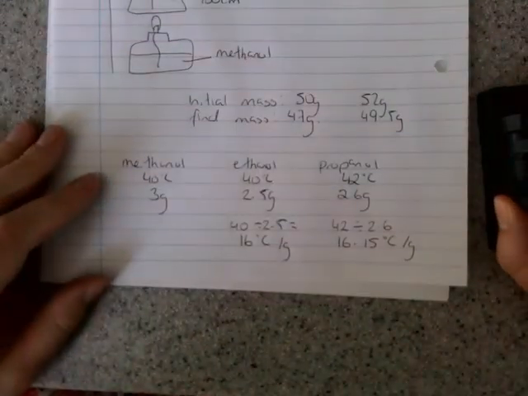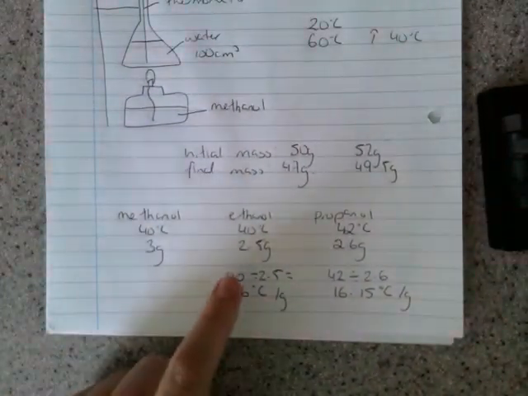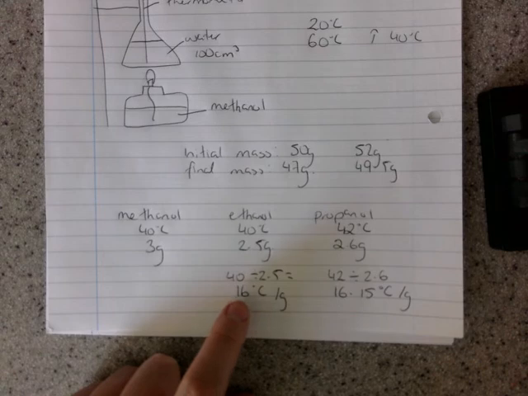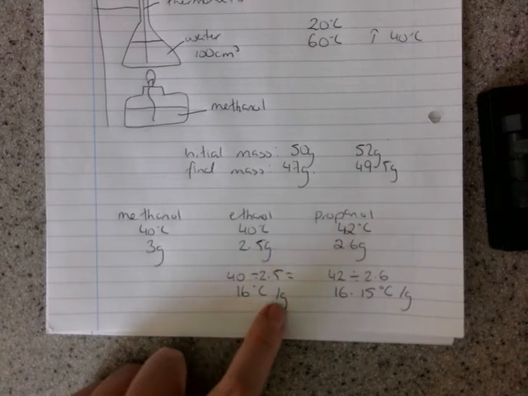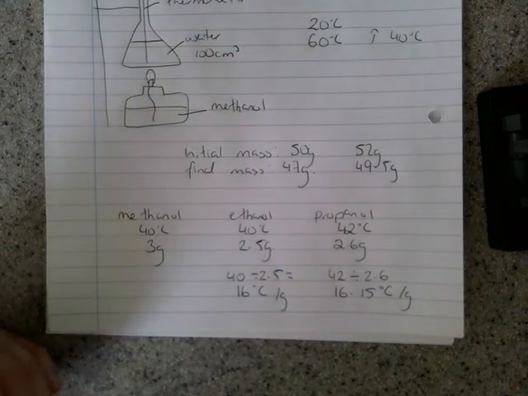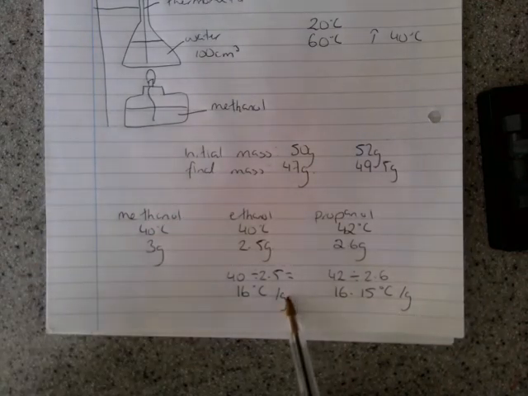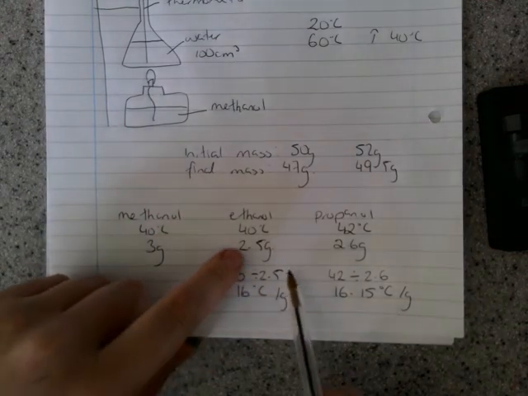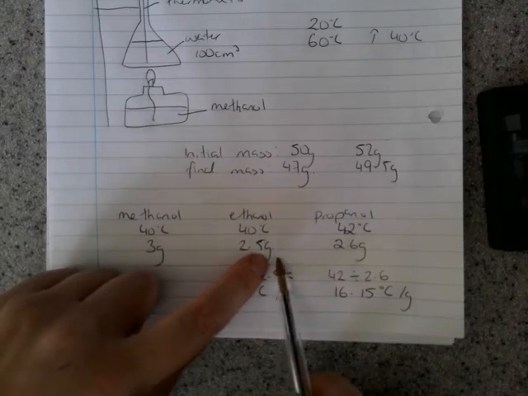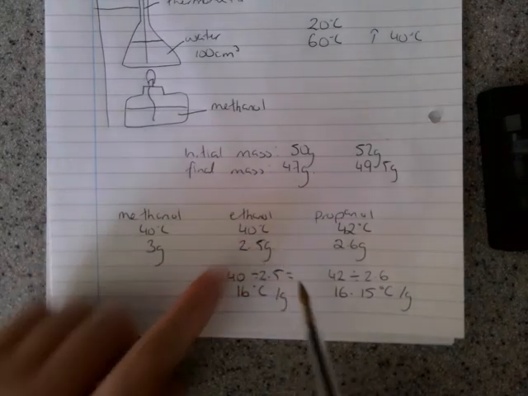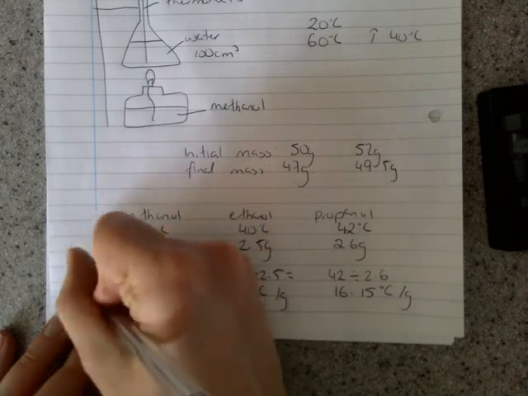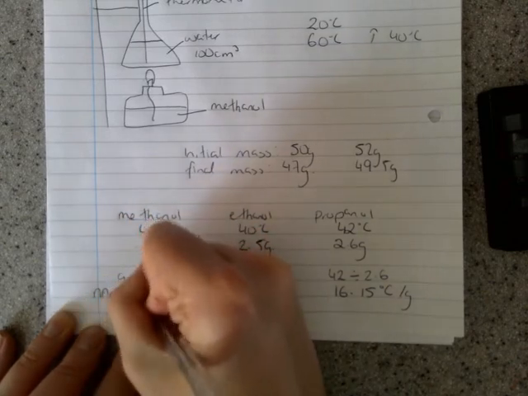I mean, the other thing that they could potentially ask you is they could ask you, instead of working out, you know, your temperature rise per gram, they could ask you your temperature rise per mole. All you would have to do if they did that is, you've got your grams of ethanol, 2.5 grams. You just need to go from grams to moles. So you just use your G Mr Moles formula triangle.